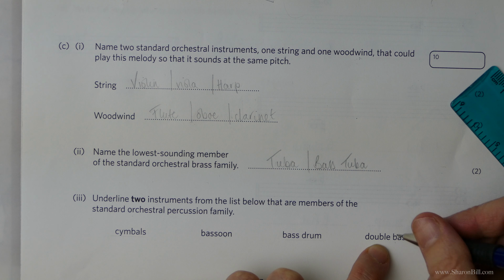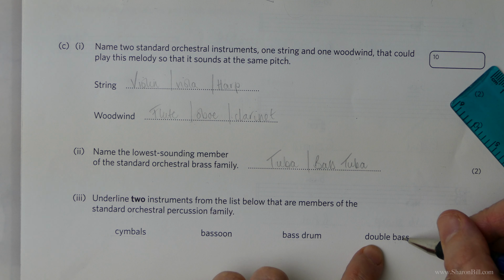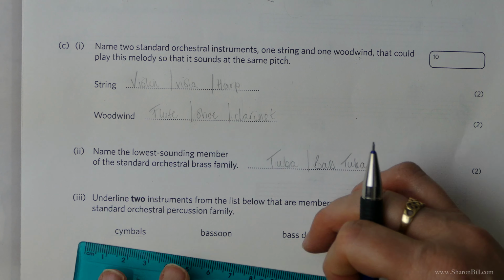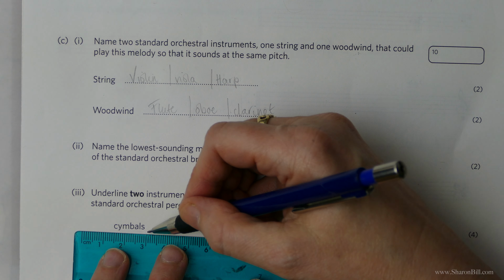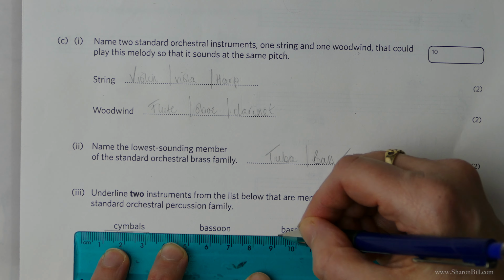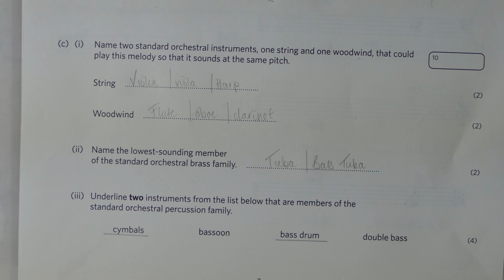Just out of interest as well, bear in mind the bassoon does not transpose. The double bass actually plays an octave lower than it's written. It actually sounds an octave lower than it's written. And so that leaves us with cymbals, nice clashing cymbals, and the bass drum. There we go. That's the end of that question.